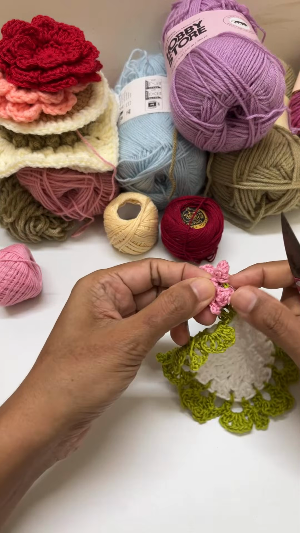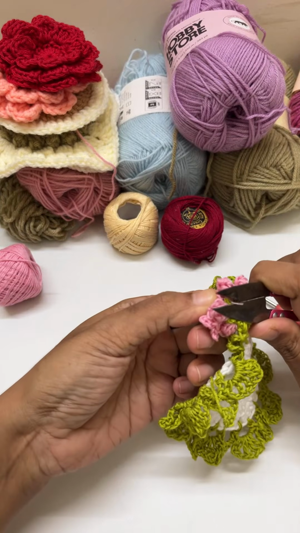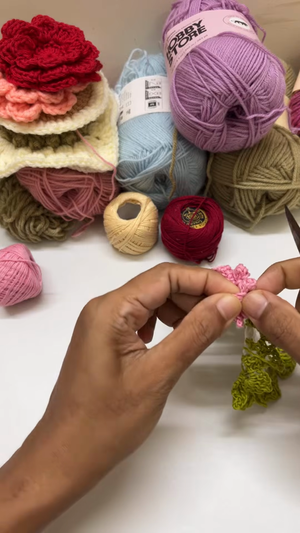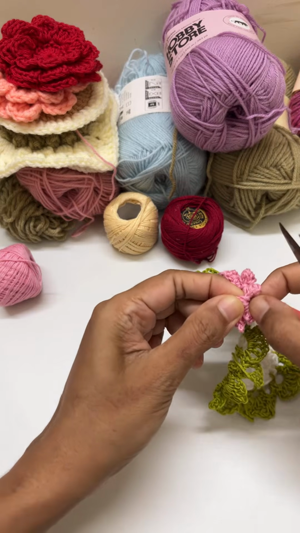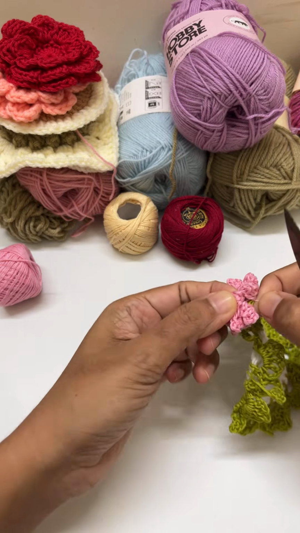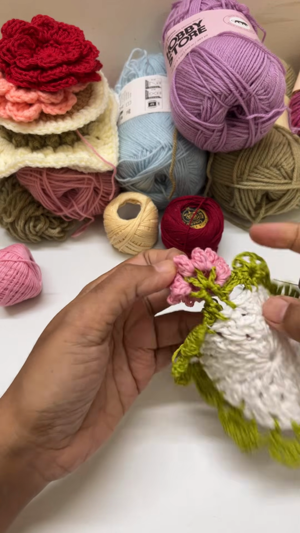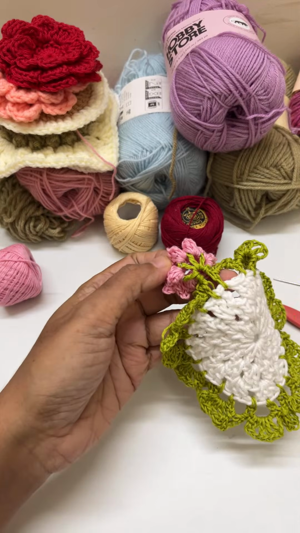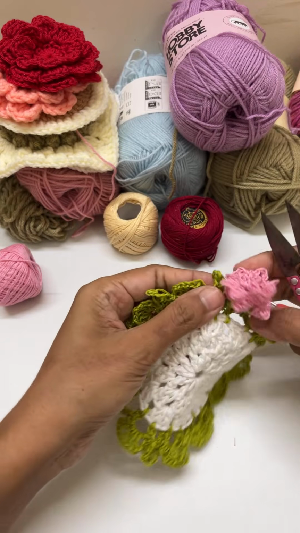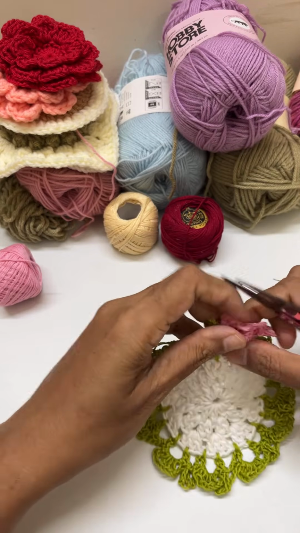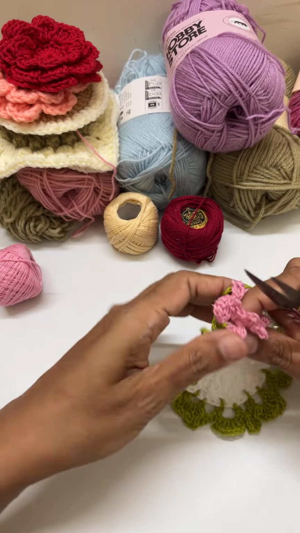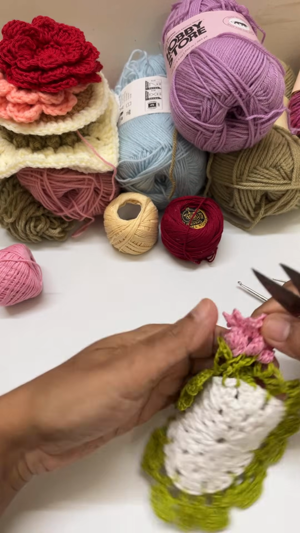So there might be some threads sticking out from our initial yarn tail when we joined the yarn to make this flower. So if you find those annoying, then you can just cut it off like this. And our beautiful flower is ready, the first flower of this coaster.